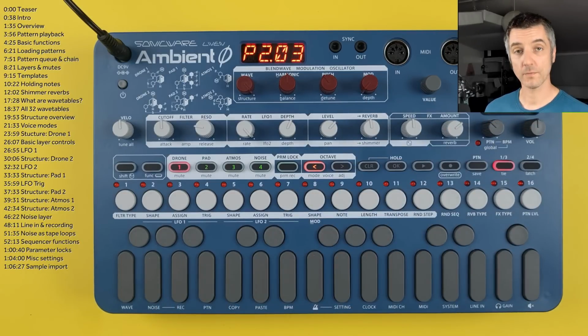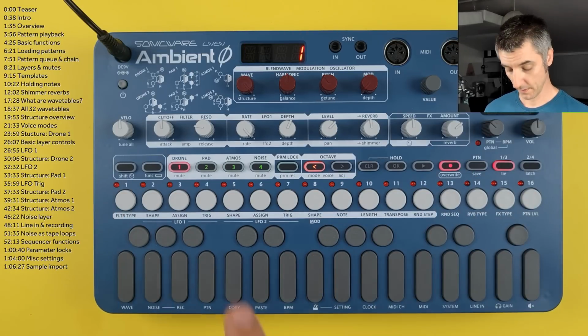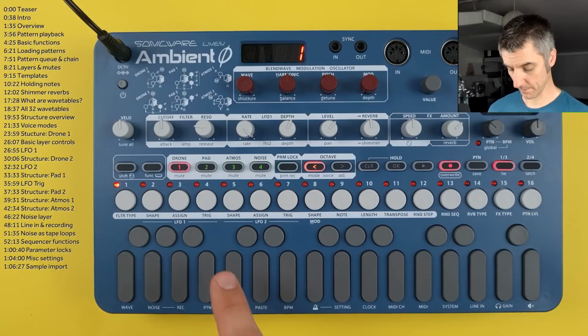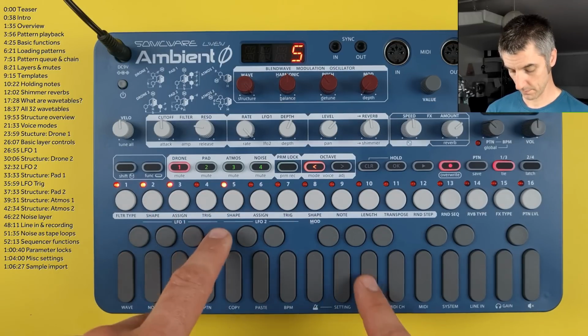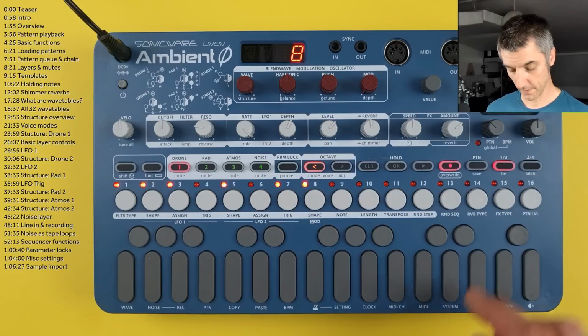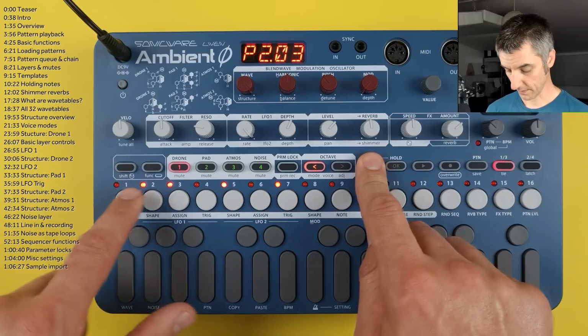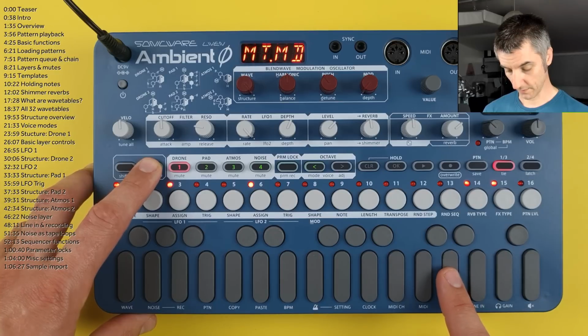We can enter step record mode by pressing the record button and selecting a step. We then play a key and it will continue to play until we select another step. This, for example. So let's clear those.